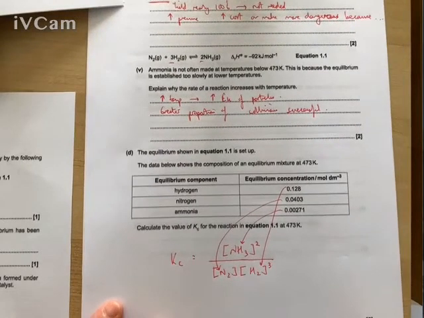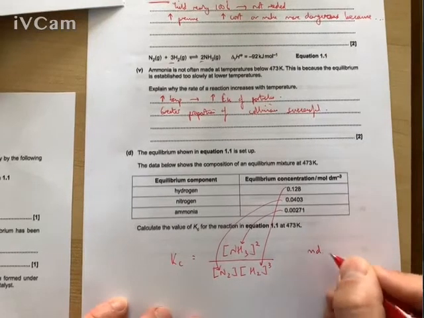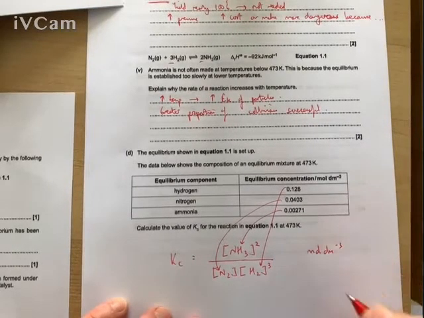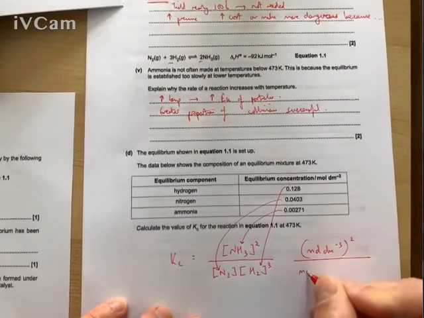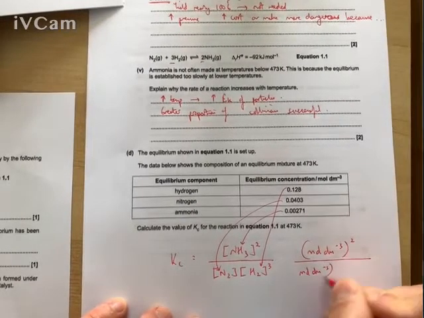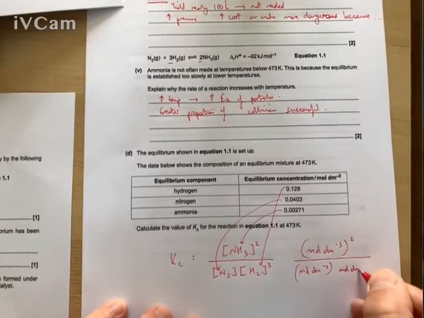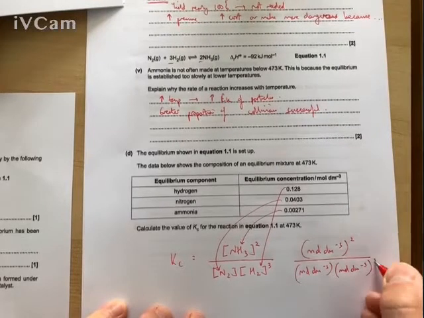At A2 we will have to do the units, but the units are quite straightforward because we know the units of concentration are moles per decimeter cubed. So on the top we've got that term squared. On the bottom we've got moles per decimeter cubed, and then we've got moles per decimeter cubed, cubed.